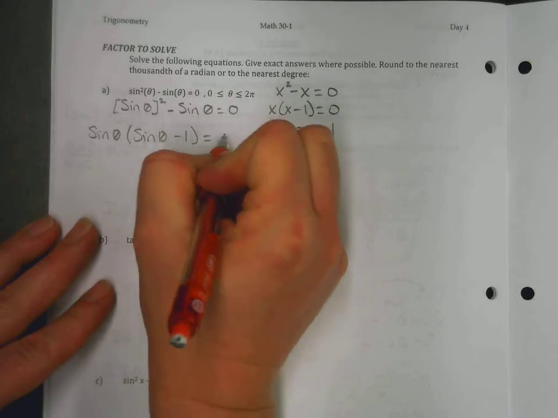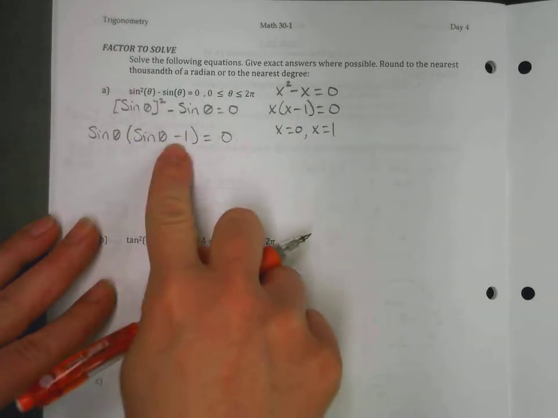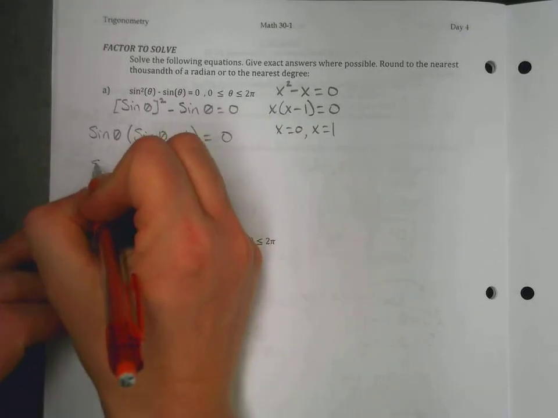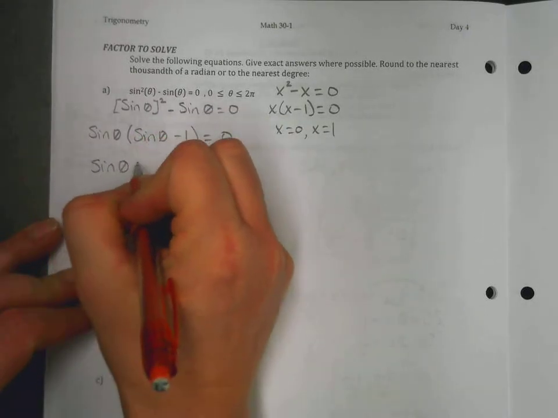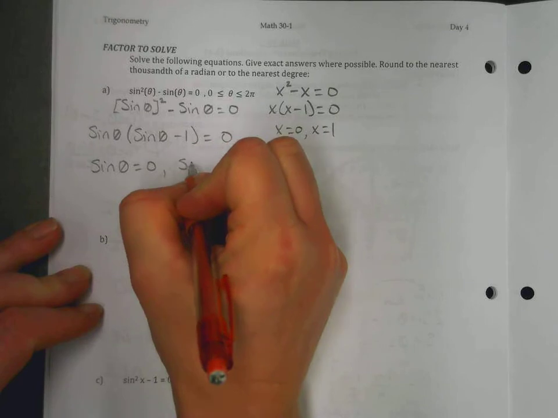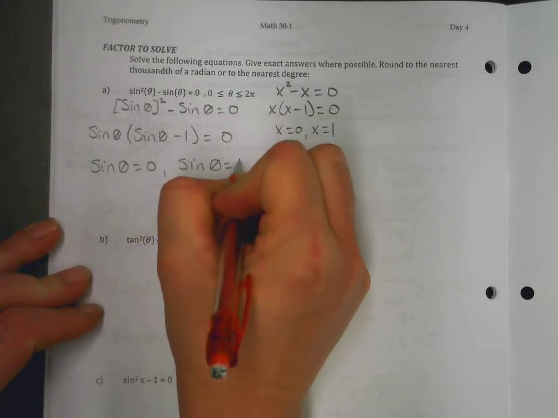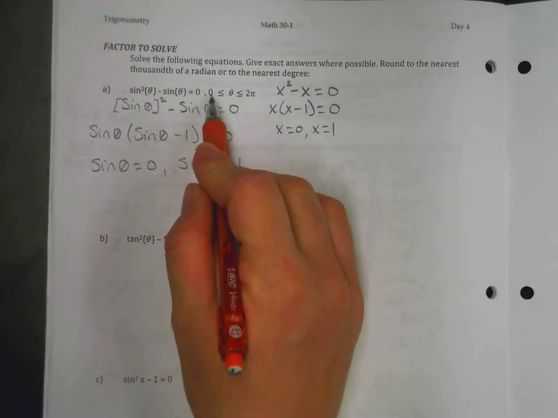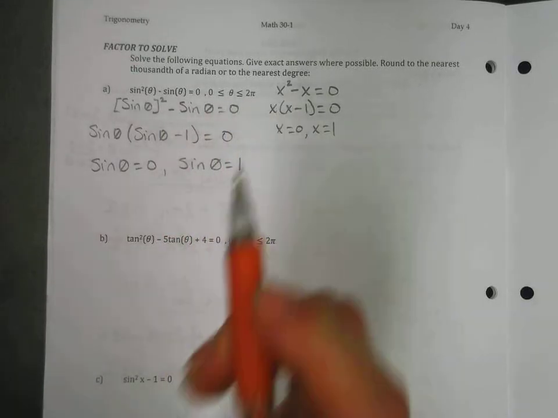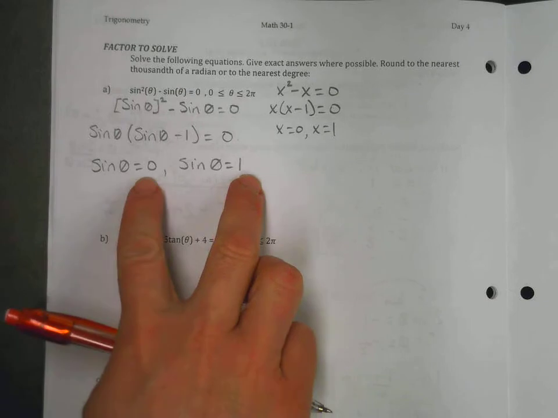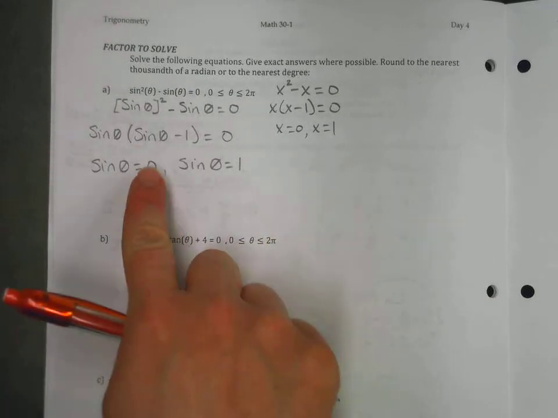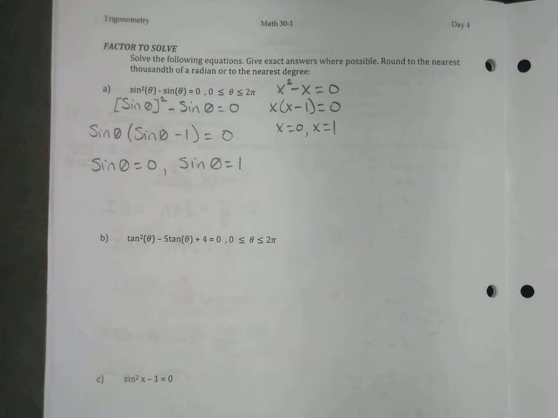So then I have two solutions for sine of theta. I have sine of theta is equal to 0, and I have sine of theta is equal to 1. So from here we're asked to solve for theta in the domain 0 to 2 pi. So now I have to look up two different ratios on my unit circle to get my solutions. So I'm first going to look up my 0 degree ratio, my ratio of 0.